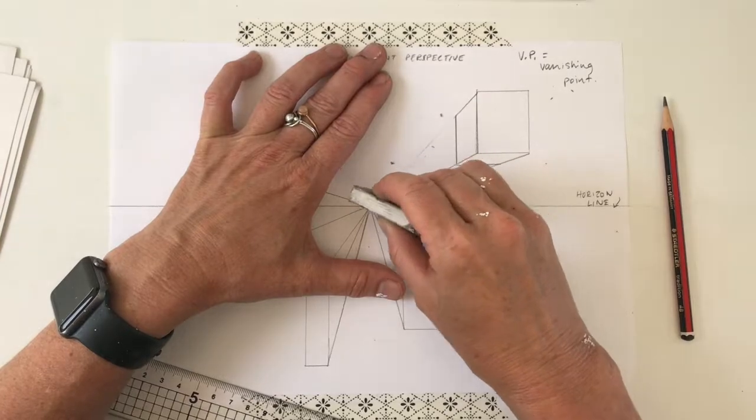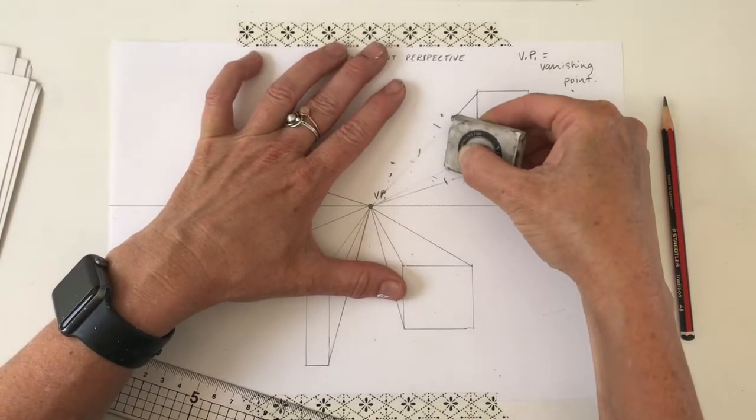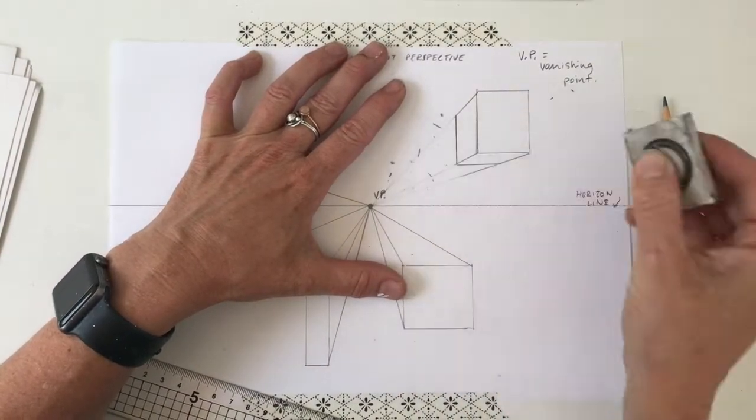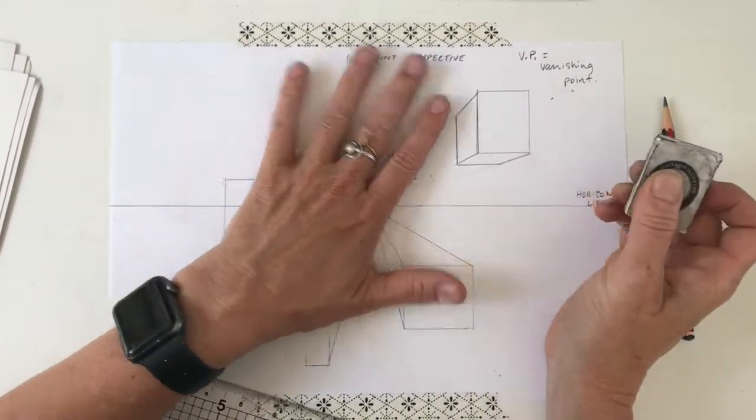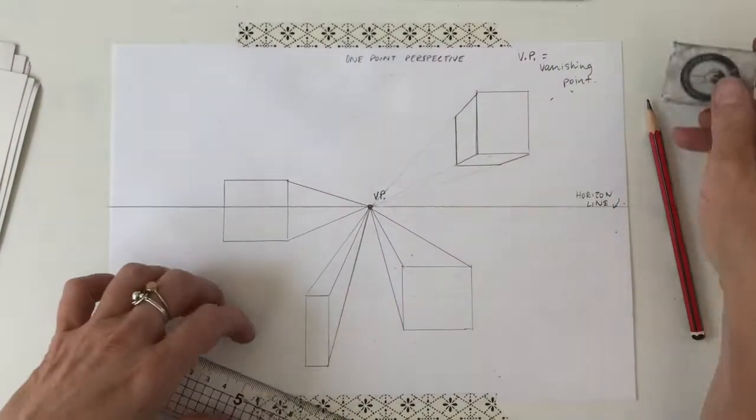These lines are called, well, they have lots of different names. They could be called perspective lines, they could be called orthogonal lines, they could be called construction lines or depth lines. Take your pick.